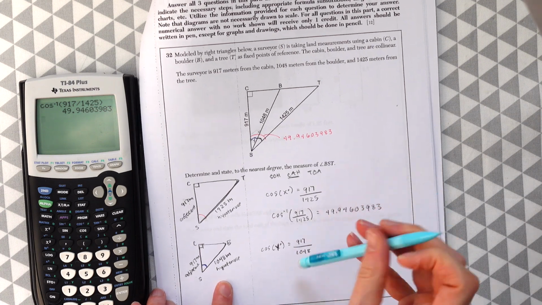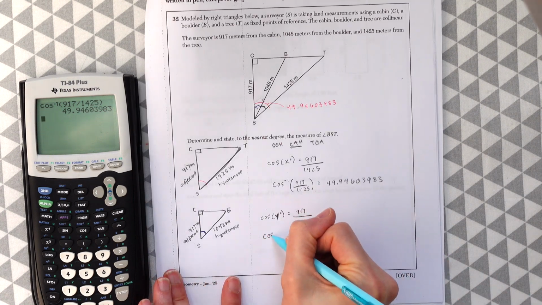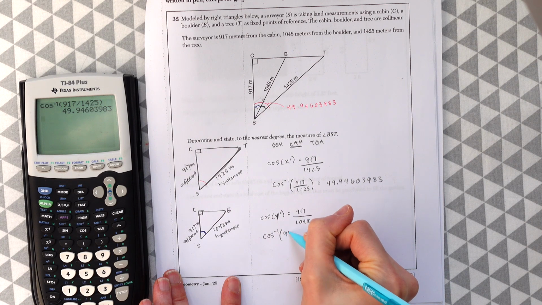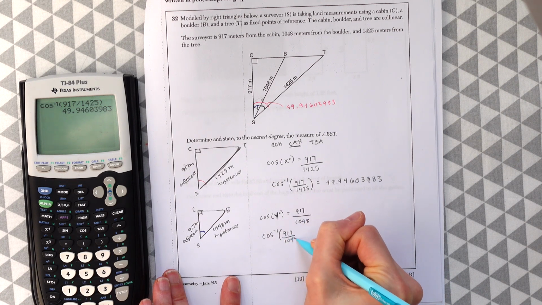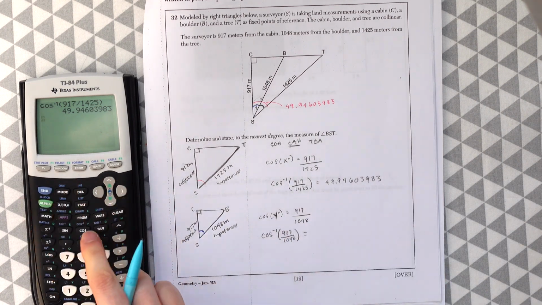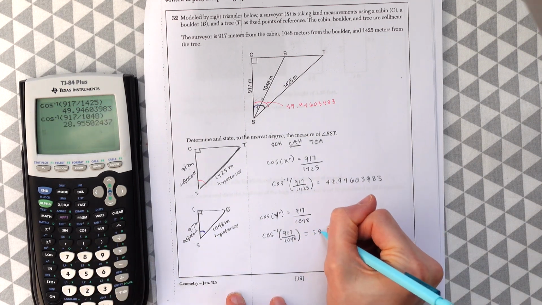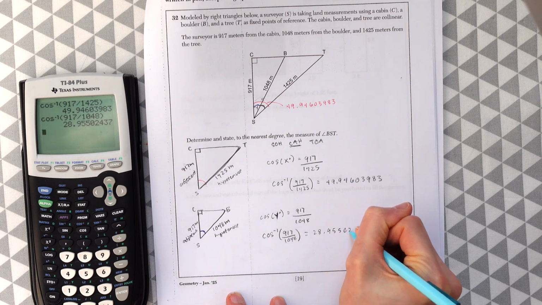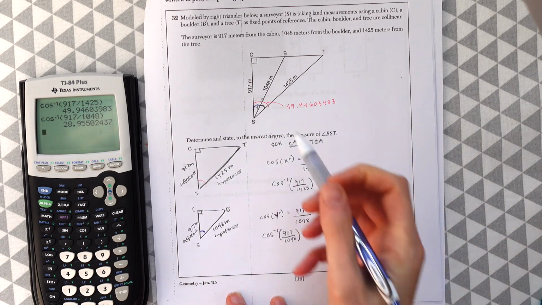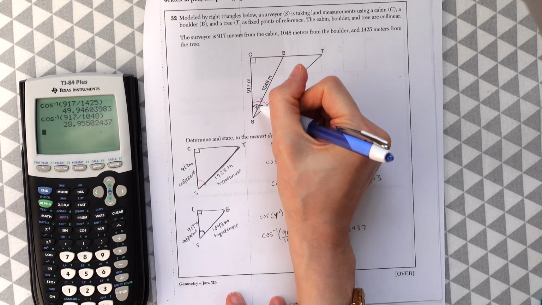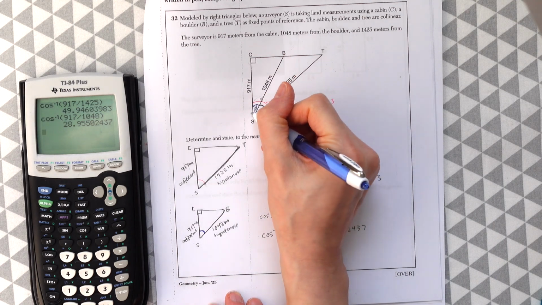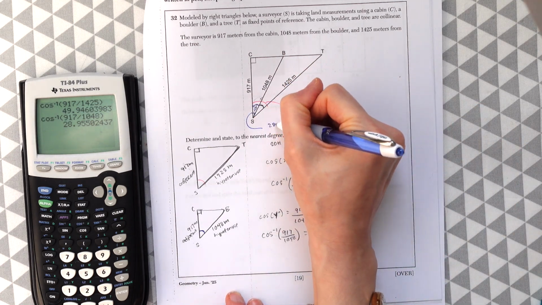So we'll do the same thing. Cosine inverse, and this will be 917 over 1048 on the calculator. Let's plug this in. And we get 28.9. So this little portion up here is equal to this 28.9.